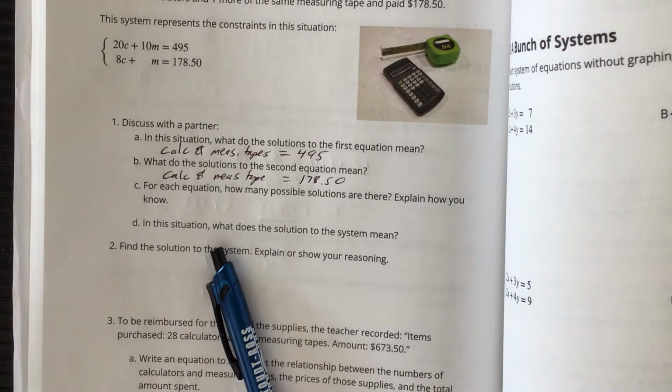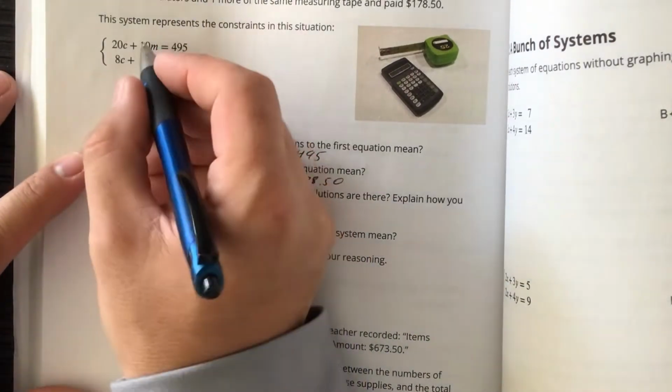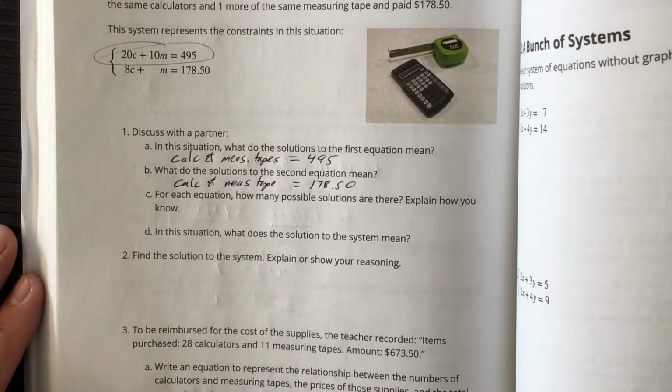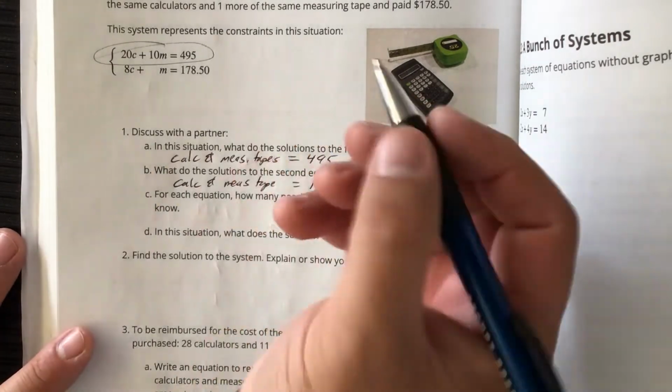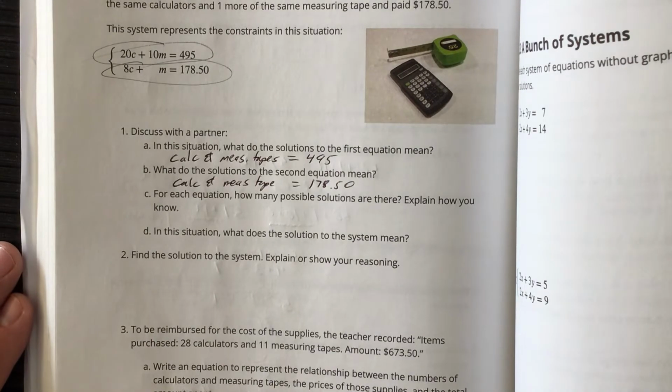Okay, if you've ever bought anything online or in general, can you get a discount if you buy more? Yeah. Usually, right? So how many possible solutions are there? Well, there should be one solution for that one to equal $495, and there should be one solution for that one that would equal $178.50. Okay, what does a solution to the system mean?